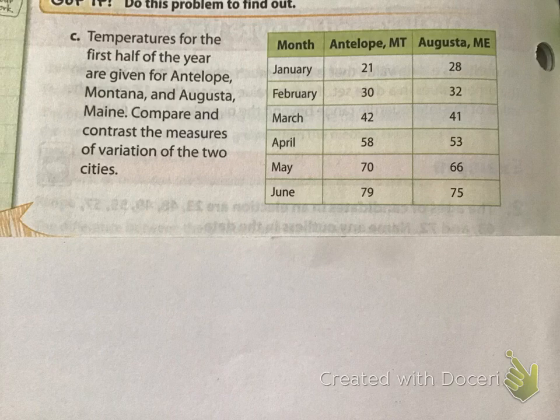Let's look at this one. Problem C. Temperatures for the first half of the year are given for Antelope, Montana, and Augusta, Maine. Compare and contrast the measures of variation of the two cities. So we have to put them in order. Look at that! They're already done for us. Thank you! So we have to find our median.